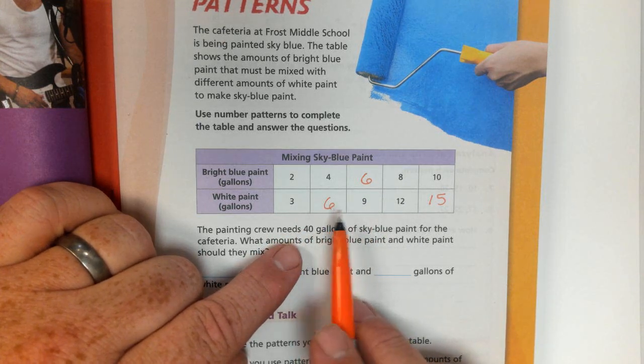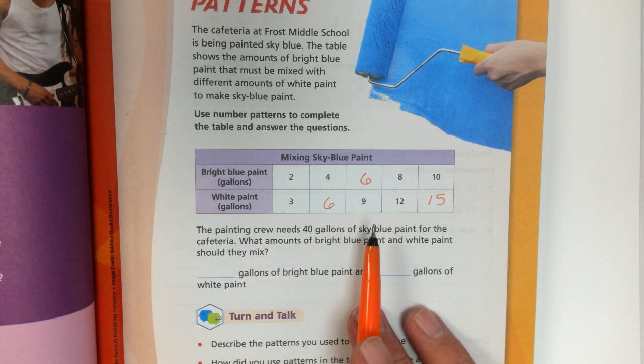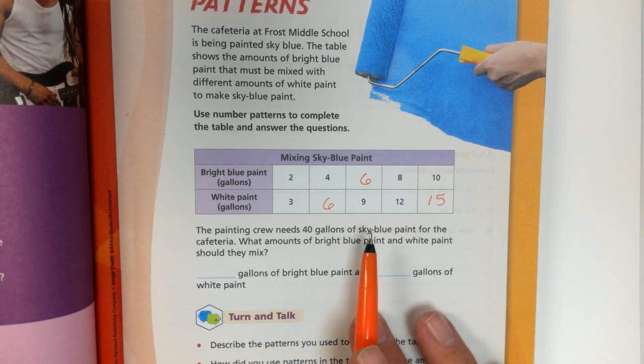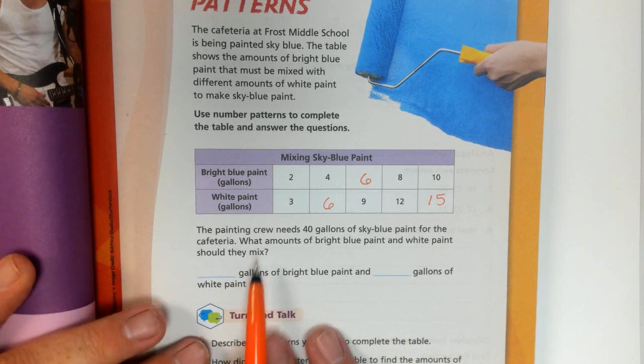Okay, so these are almost kind of like equivalent fractions. They're at the same rate of amount per color. So if you sort of think of this like equivalent fractions, then you're thinking about this in the correct way.